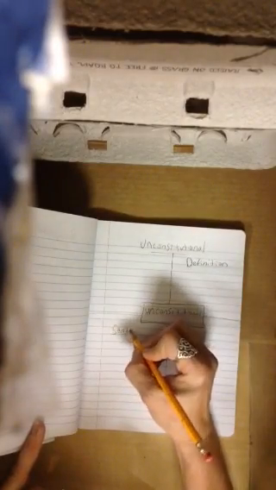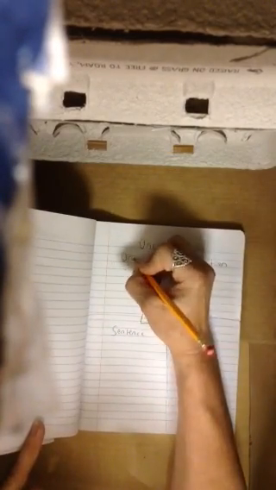You'll do a definition, examples. Once again, the Jim Crow laws in the South were unconstitutional. You'll do a sentence, and you'll do a drawing.